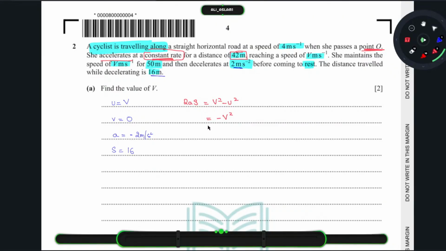That becomes 2 into minus 2 into 16, which is minus 64. Minus minus cancels out, and if we take the root of 64, that becomes 8 meters per second. So we had to go in reverse order.